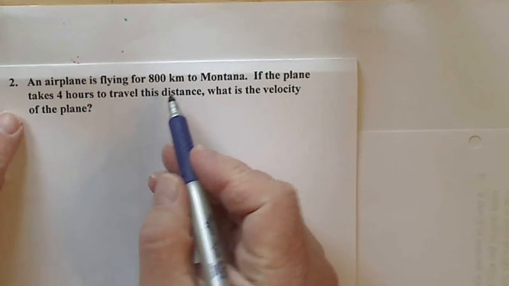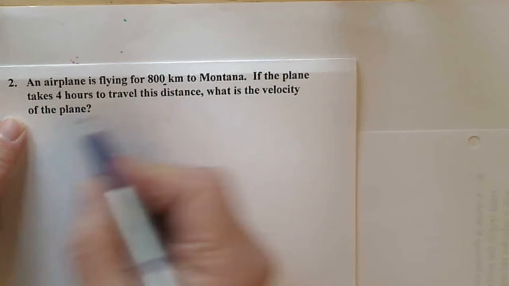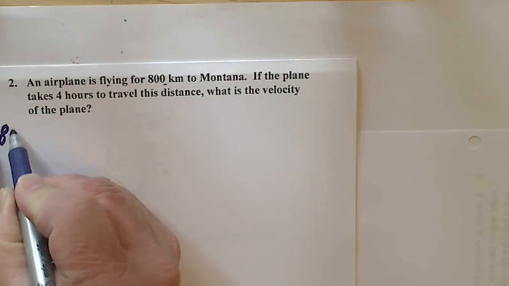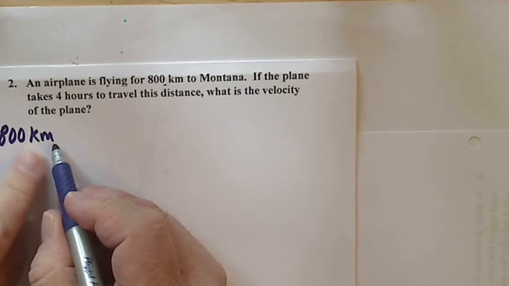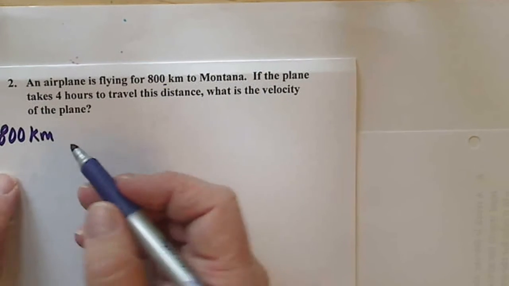Again, I'm just going to pull my numbers out. There's an 800 right there, so I'm going to write that right here. 800 kilometers. Now, see, that's bigger than meters. Kilometers is almost like about a mile.